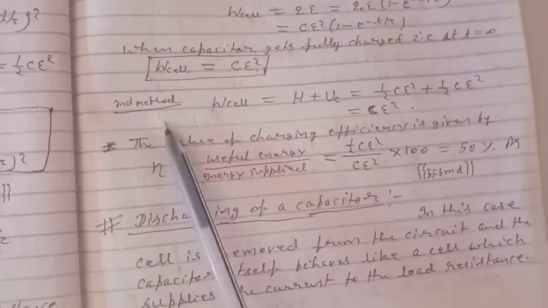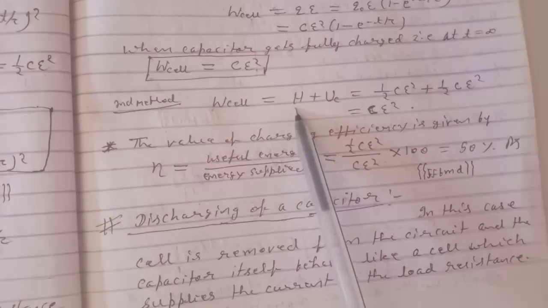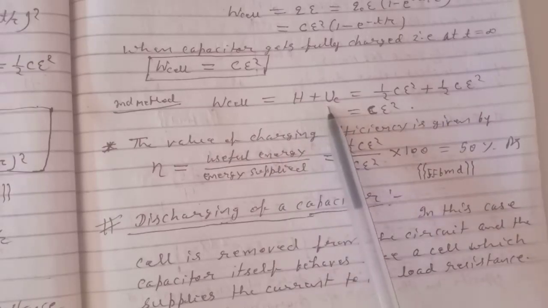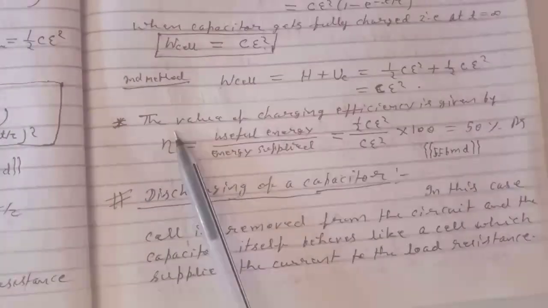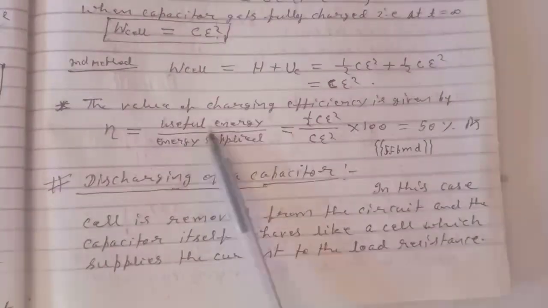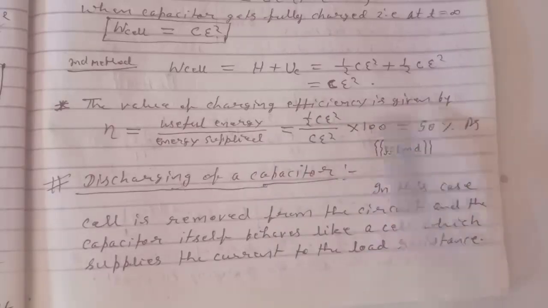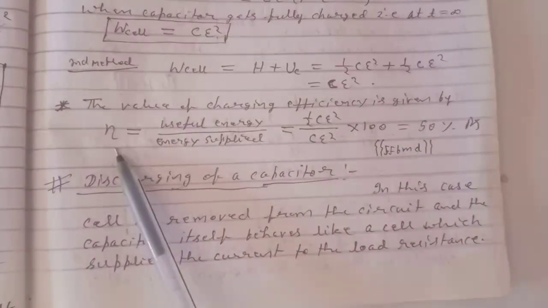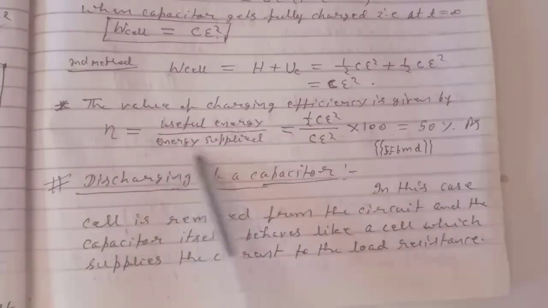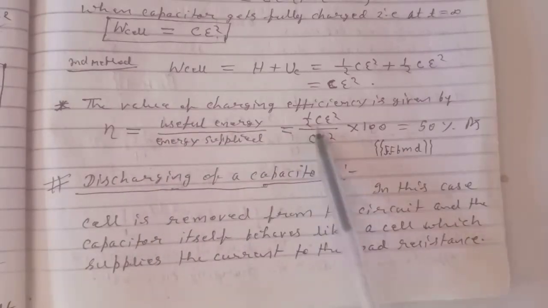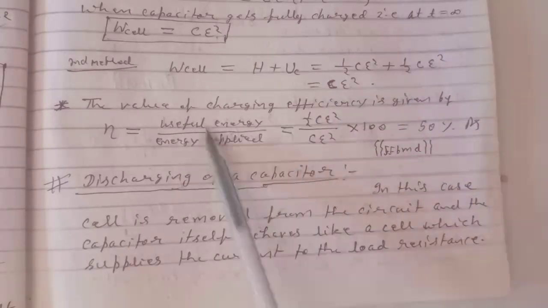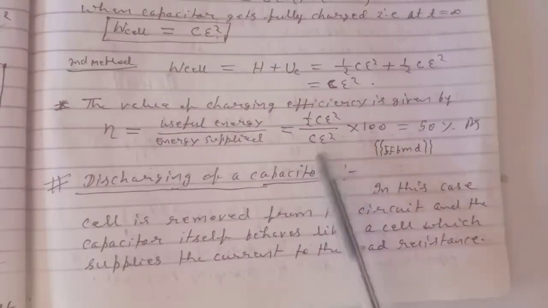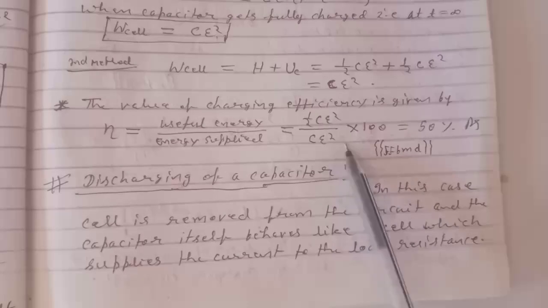Now, we can also use a second method. W cell is equal to the heat released plus potential energy stored in the capacitor. So 1 by 2 CE square plus 1 by 2 CE square equals CE square. Next, the value of charging efficiency is given by eta. It is called charging efficiency, equals useful energy by energy supplied. Useful energy we get is 1 by 2 CE square, that is potential energy in the capacitor, and energy supplied, that is work done by the cell, is CE square. So (1 by 2 CE square) by (CE square) into 100 equals 50%.